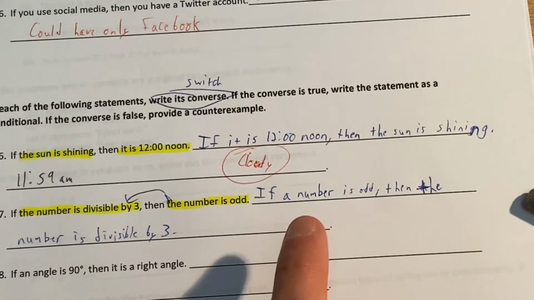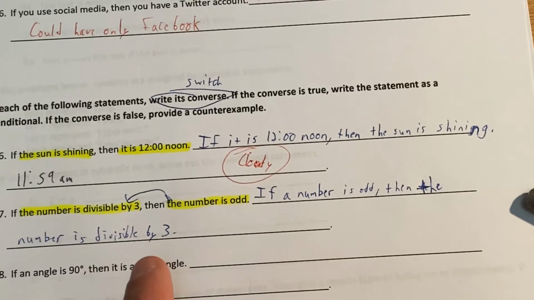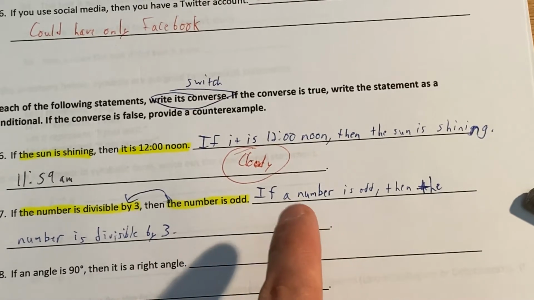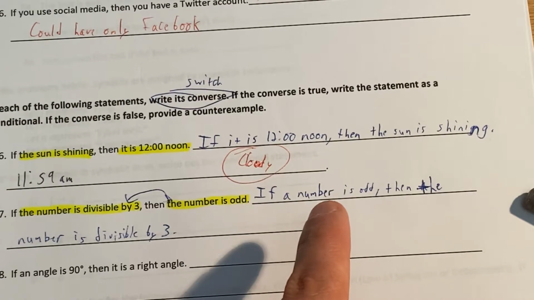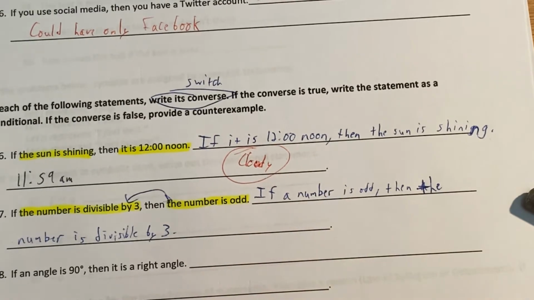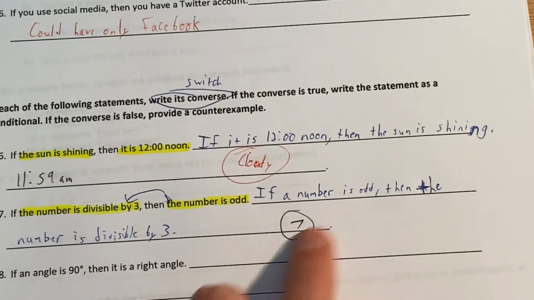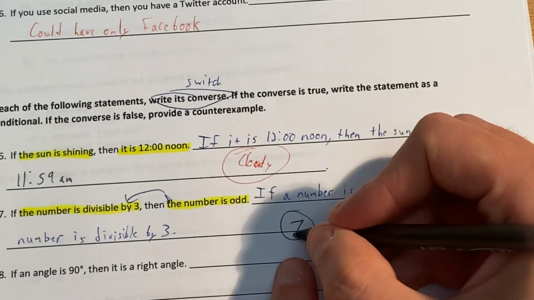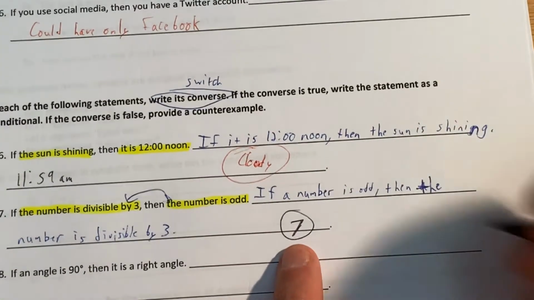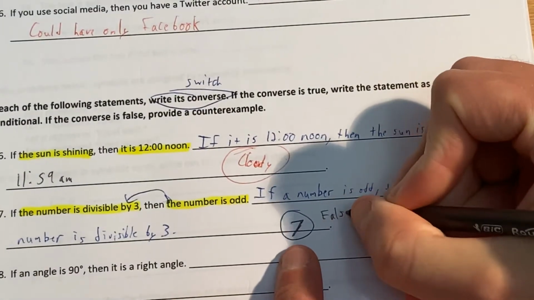So if a number is odd, it's divisible by 3. Well, that already is false because of 7. That would be a counterexample. If a number is odd, like 7, then it's divisible by 3. But 3 does not go into 7. So that's false. And 7 is my counterexample.